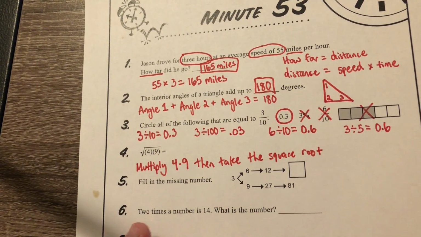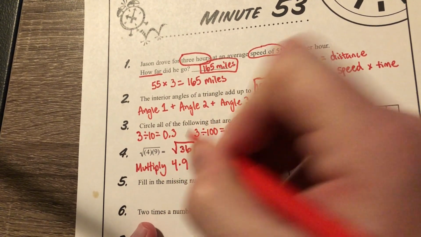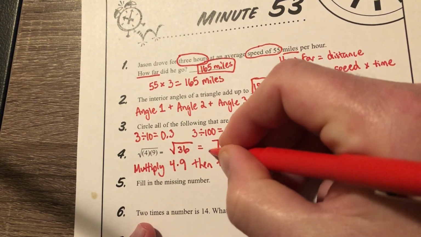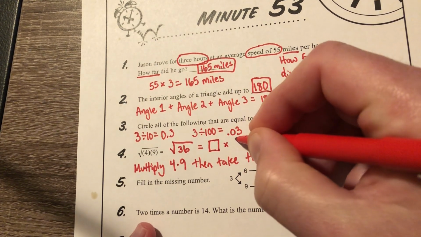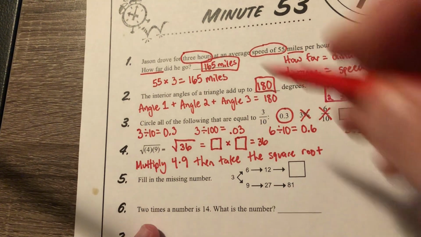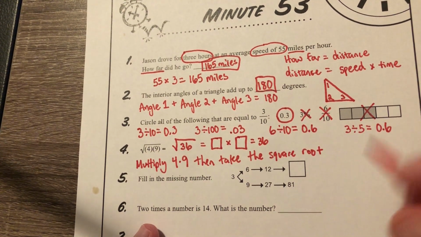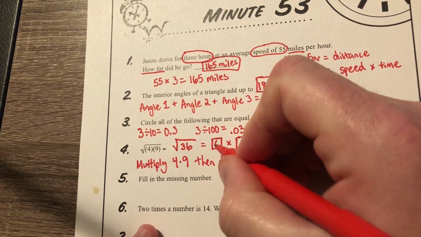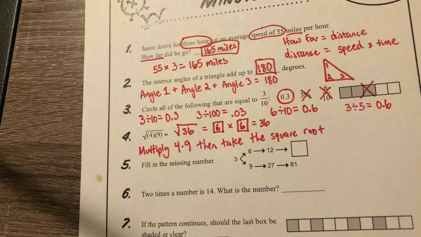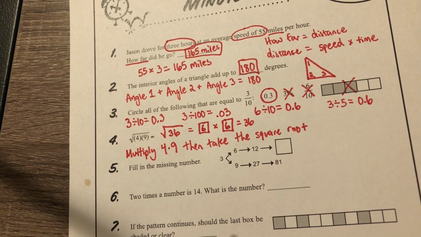So 4 times 9 is 36. So this becomes the square root of 36. And so all that means is that some number times itself is going to equal 36. Well, the only number I could put in these boxes, that's the same number to give me 36 would be 6. Because 6 times 6 is 36. So again, the square root of 4 times 9 would be 6.